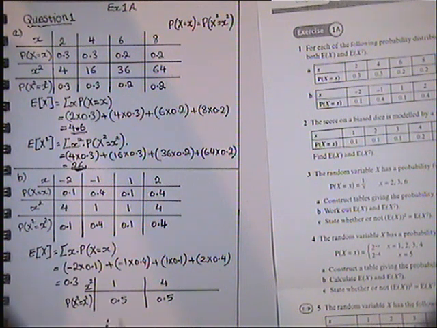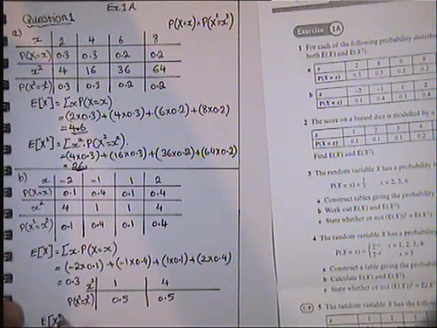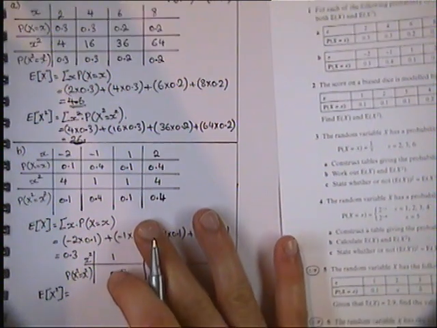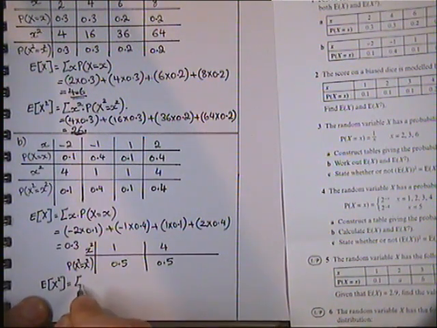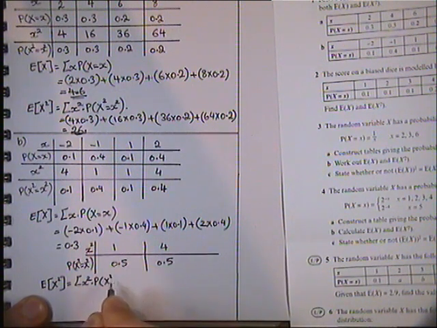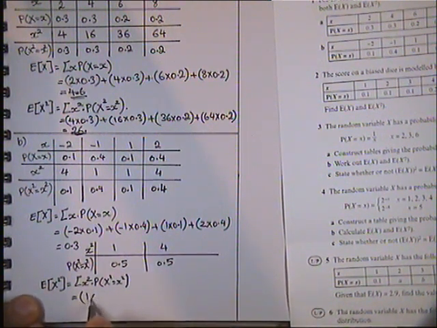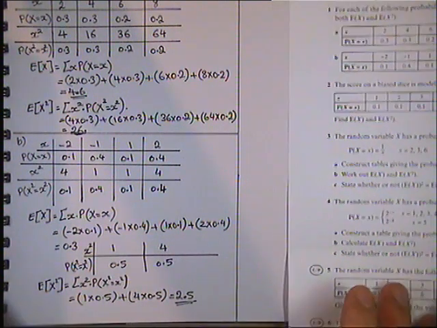Okay. So probability of, or E of x squared is equal to, let's move the paper a bit up, E of x squared is equal to sum of x squared times by probability of x squared equals to x squared, which is 1 times 0.5 add 4 times by 0.5, which is 2.5. Okay, end of the question 1.